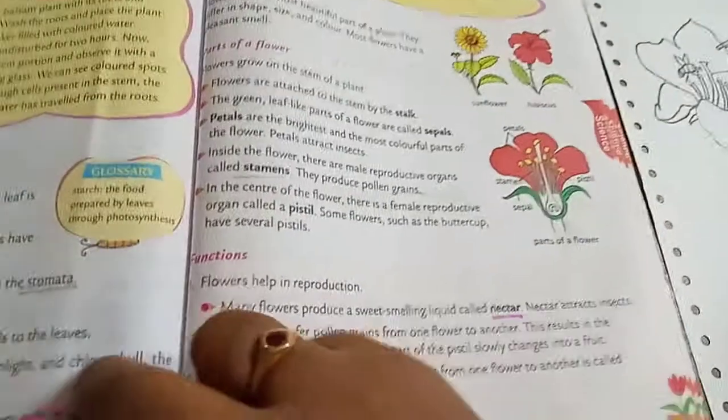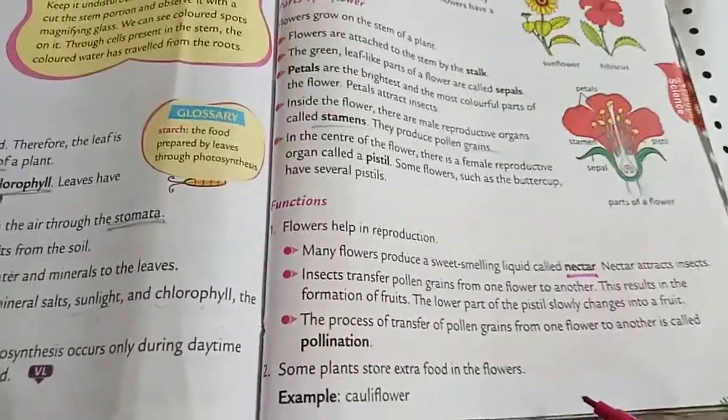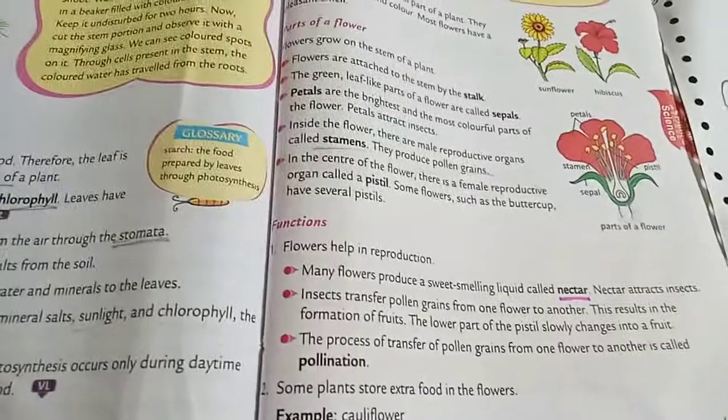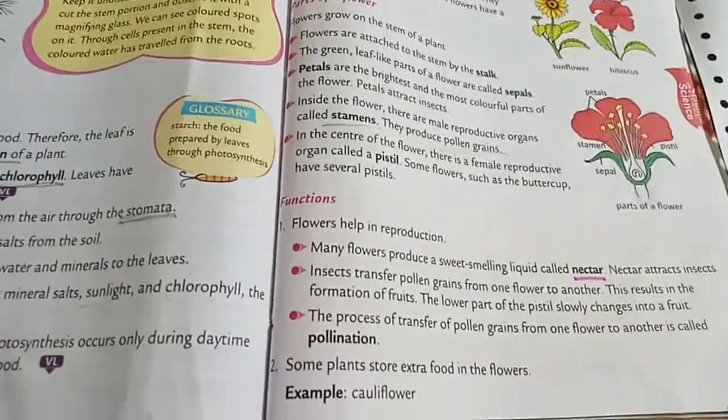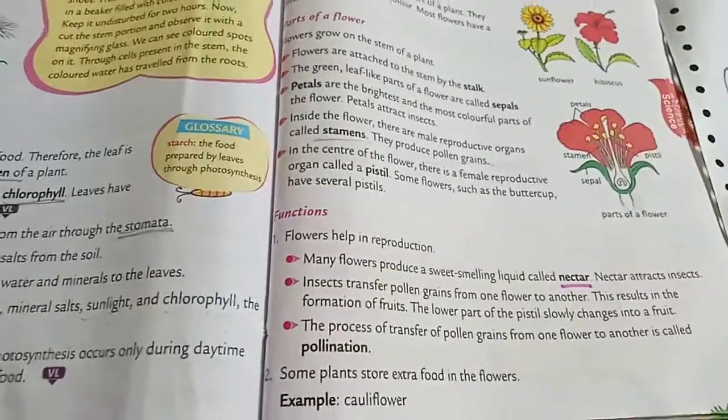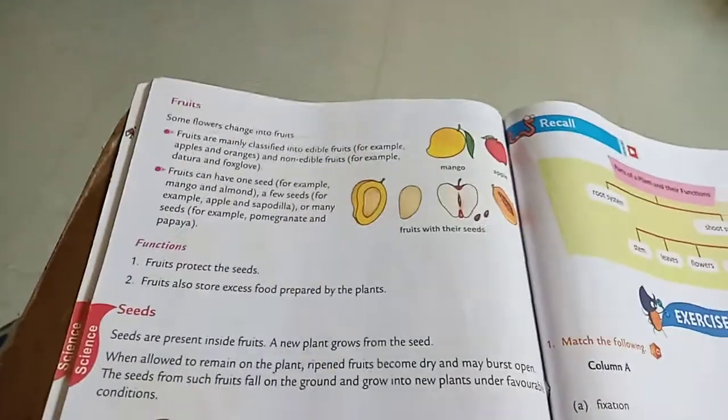In this way, we get fruits from flowers on trees. In some plants, the flowers can also store extra food, for example, cauliflower. The next topic is fruits.